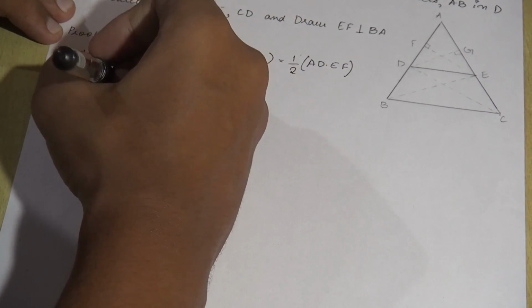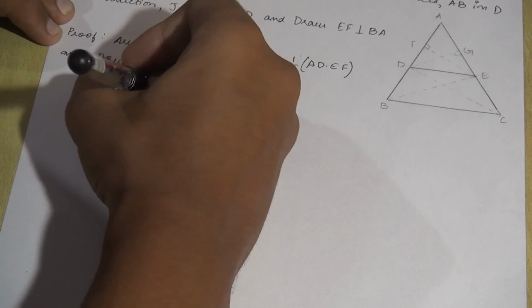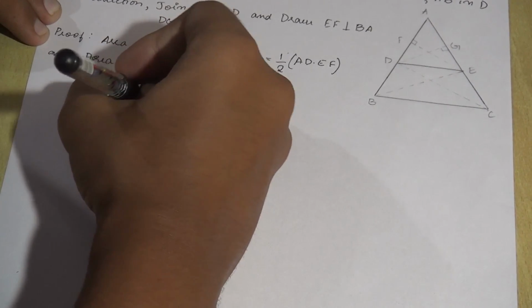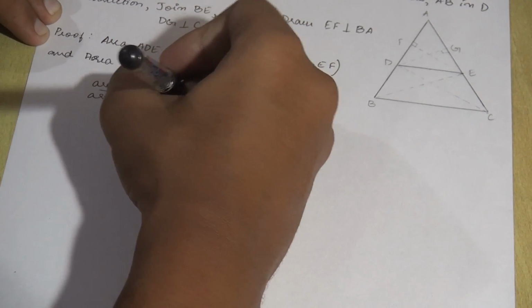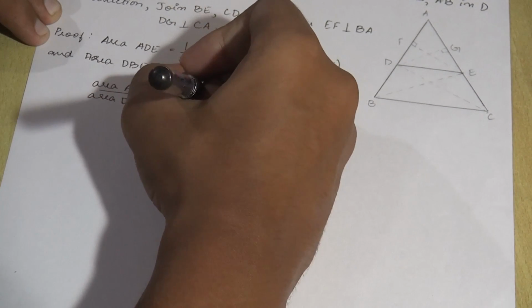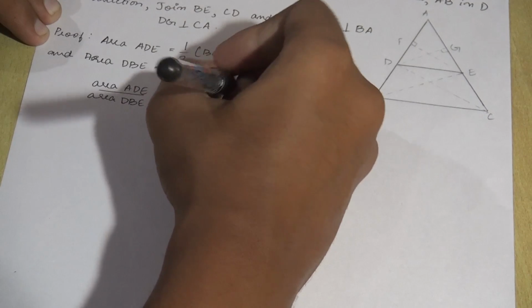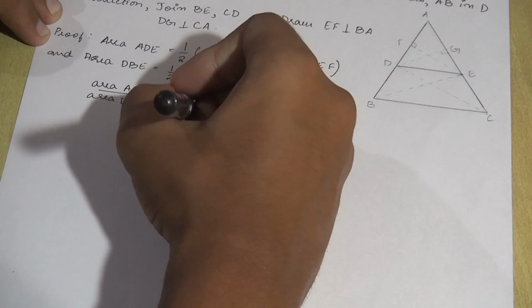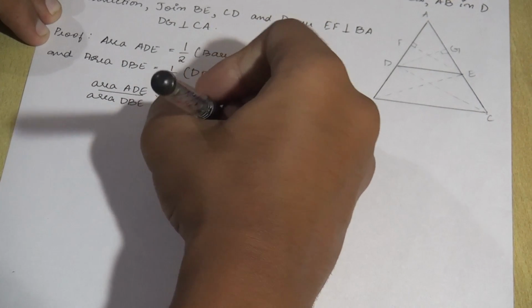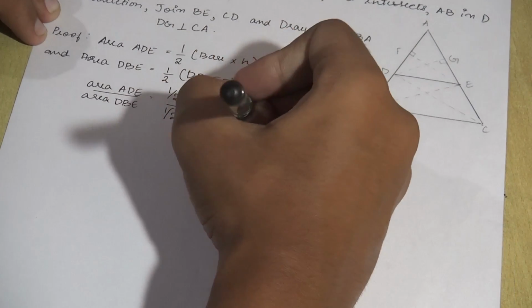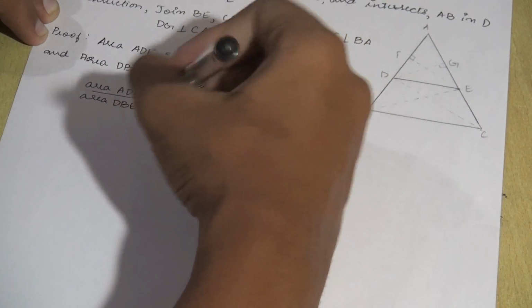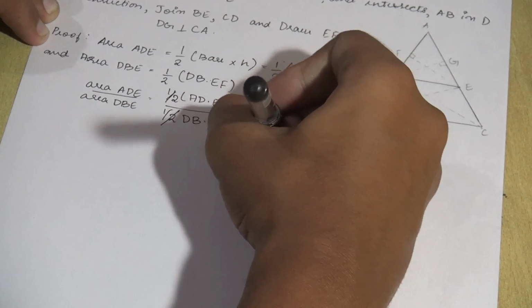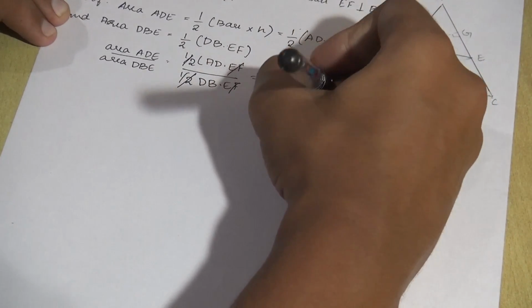Area ADE by DBE is equal to half into AD into EF by half DB into EF. Now we can cancel half and EF. We get AD by DB. This is 1.